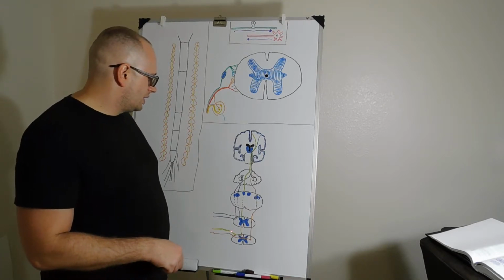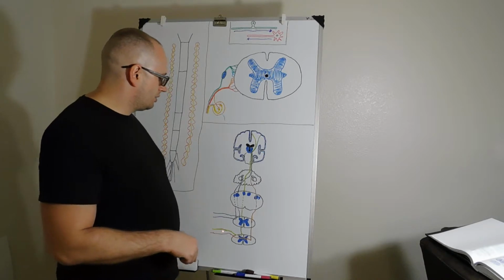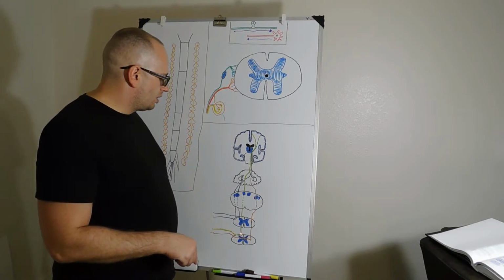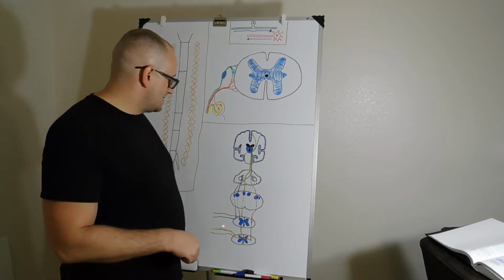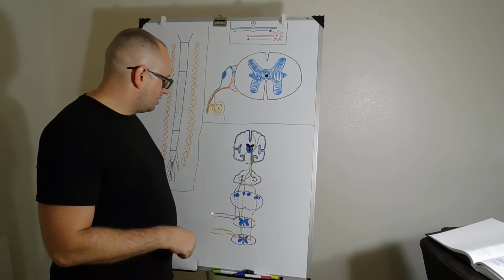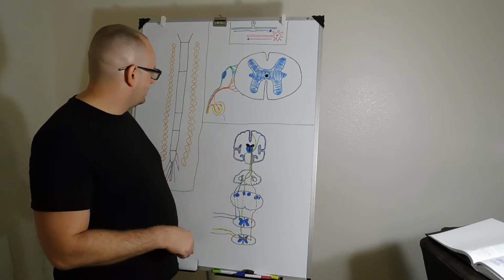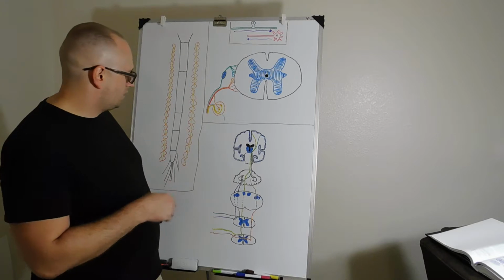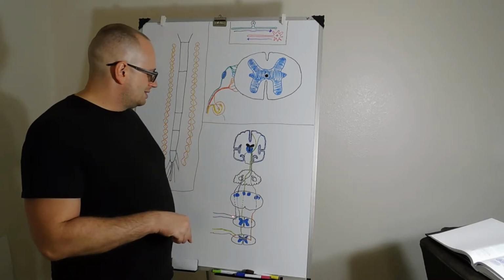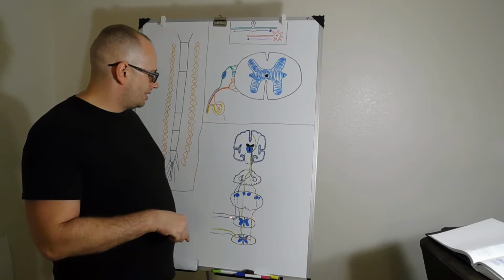Now, if it's your lower limbs, like your legs, it's going towards the medial part. Later, like up the spine, for example, it's going a little bit further out. It's more lateral because it's coming in later and it's going up.